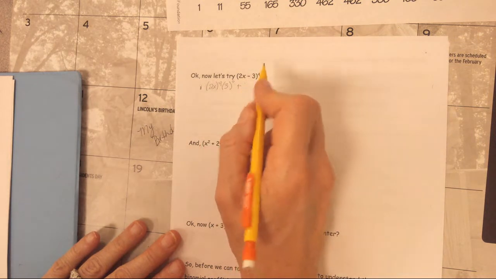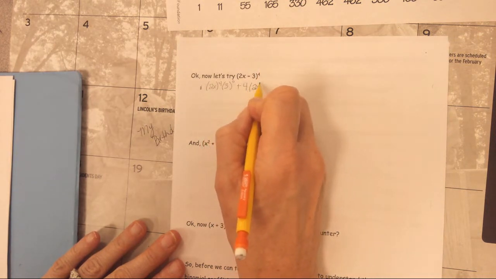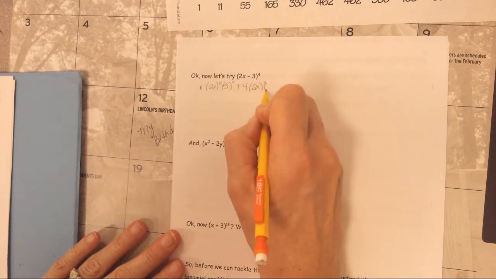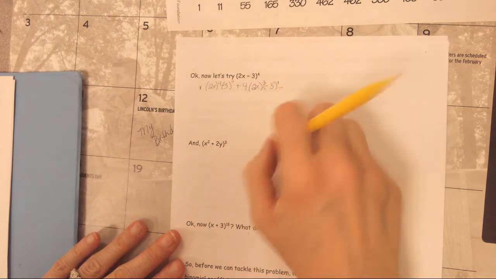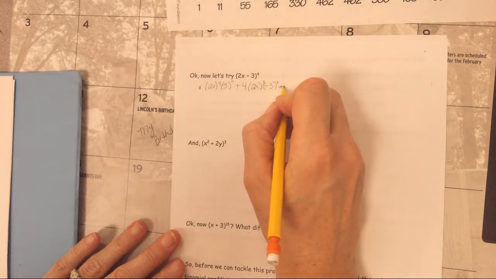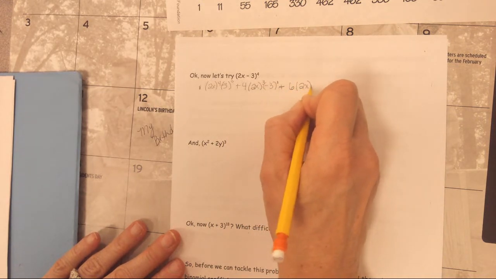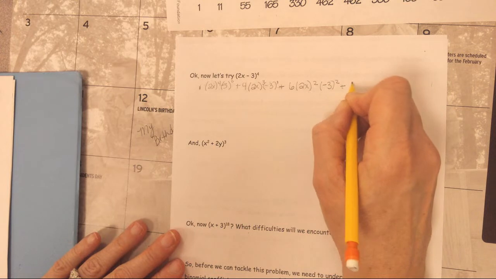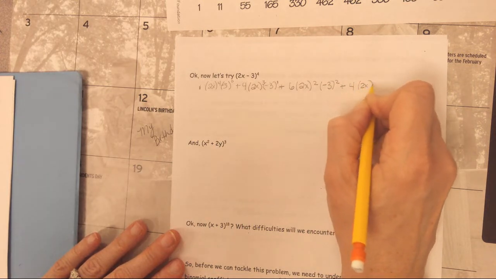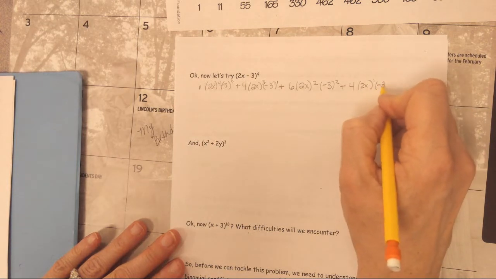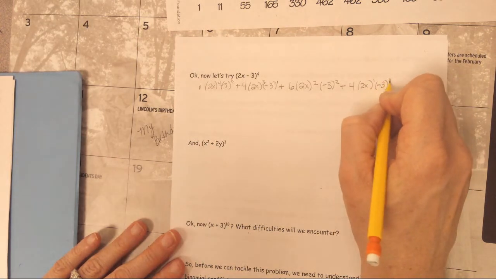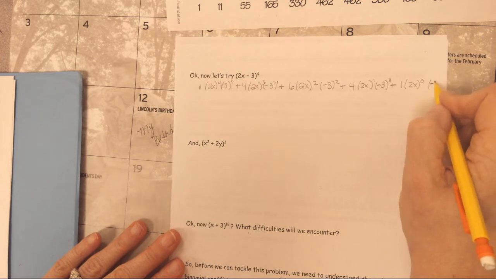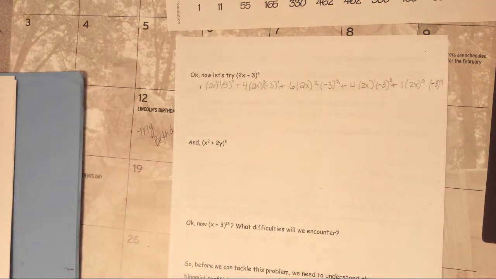plus, then my coefficient is 4, so 4, my 2x to the third power, and then I have negative 3 to the first power, plus the next number is 6, so 2x squared, negative 3 squared, plus, I'm at 4 again, 4, 2x to the first, negative 3 to the third, plus coefficient of 1, 2x to the 0, negative 3 to the fourth.